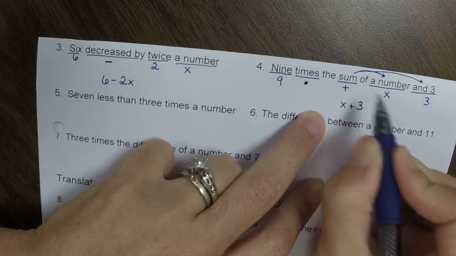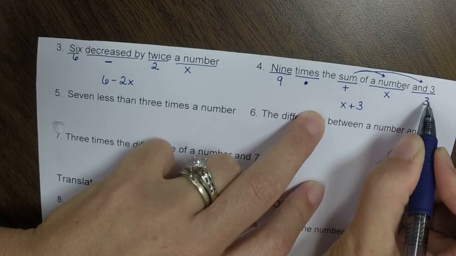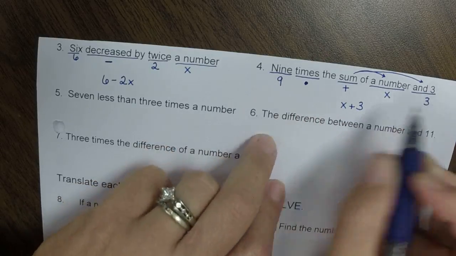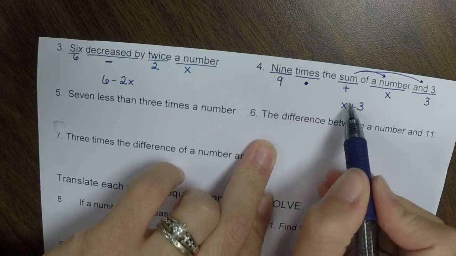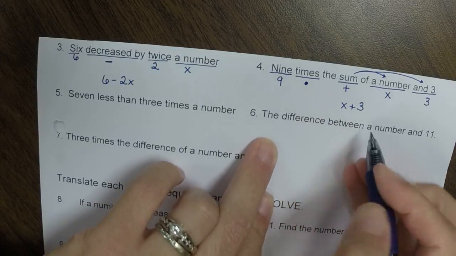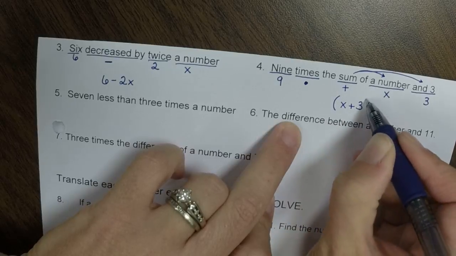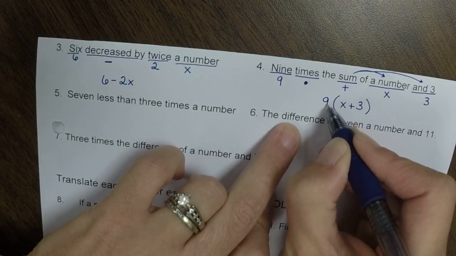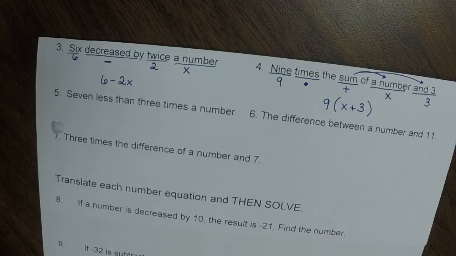That's the sum of a number and 3. But now I'm supposed to multiply 9 times this whole thing. So that means we're going to have to use parentheses to multiply. And we're going to put the 9 in the front. So now we have 9 times the sum of that whole thing.